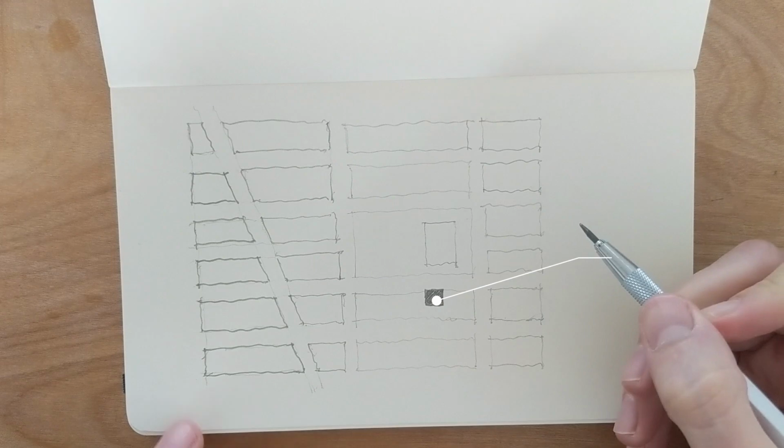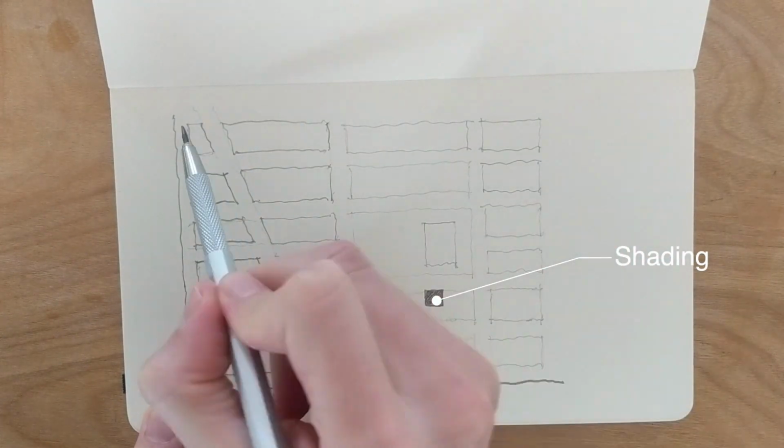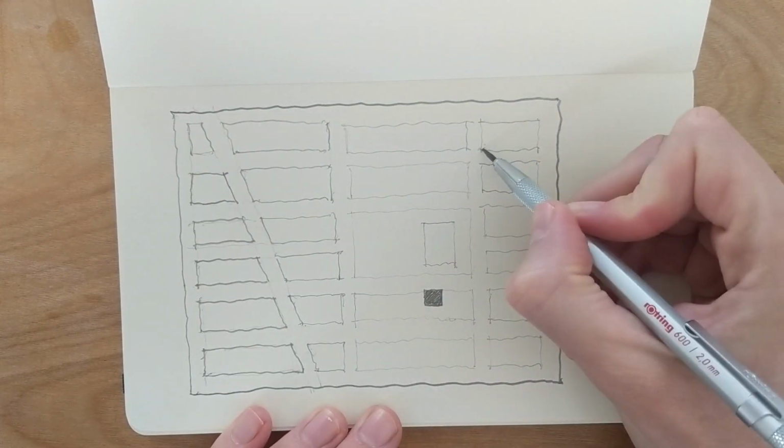Here I'm hatching in the building itself to graphically define it and give a less dense hatch to the other blocks to make them stand out a bit also.